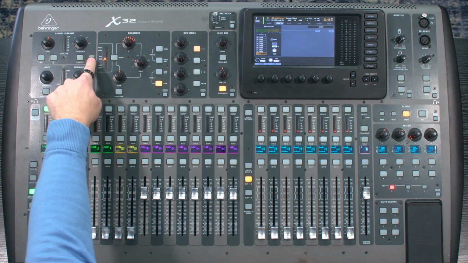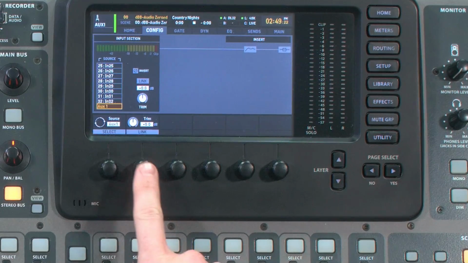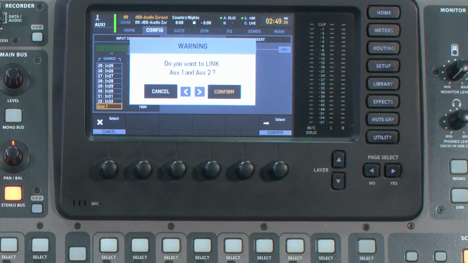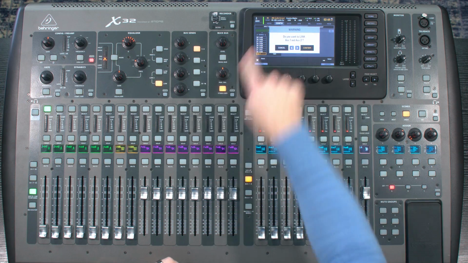I'm then going to press View in the configuration and preamp section and link my aux 1 and 2, because when I was on my 17 through 32 fader layer, we could see that those two inputs for the PC were linked. They were a stereo pair. So I'm going to go ahead and link aux 1 and 2.